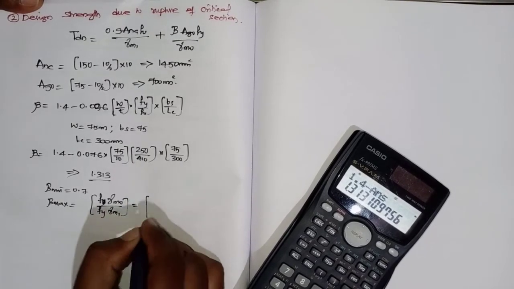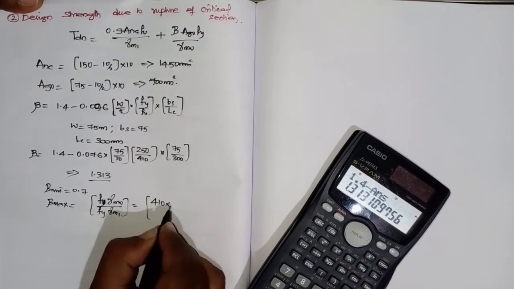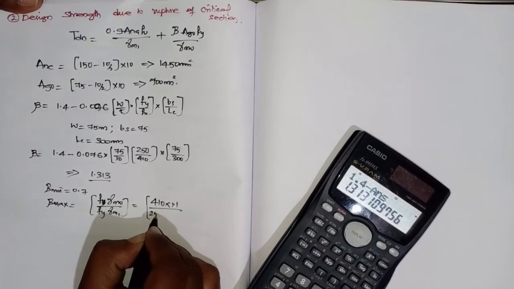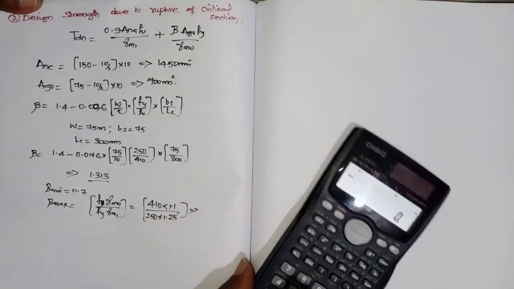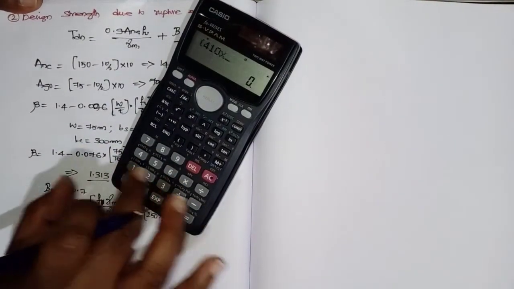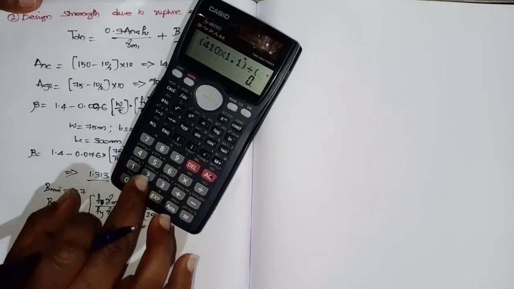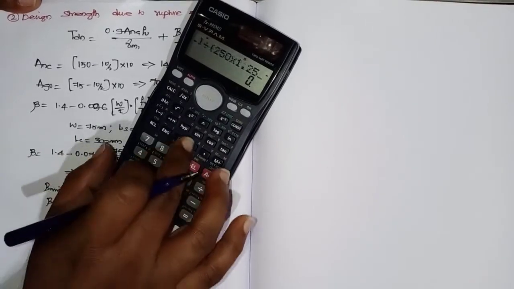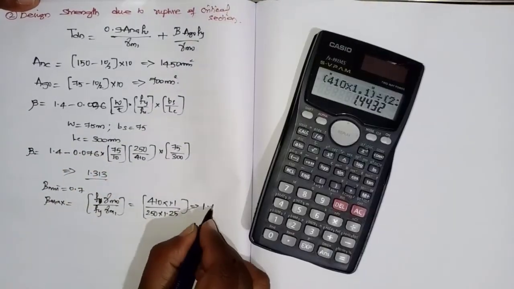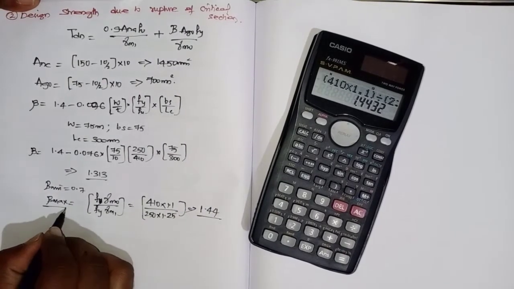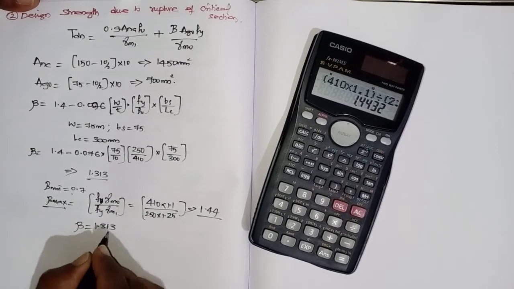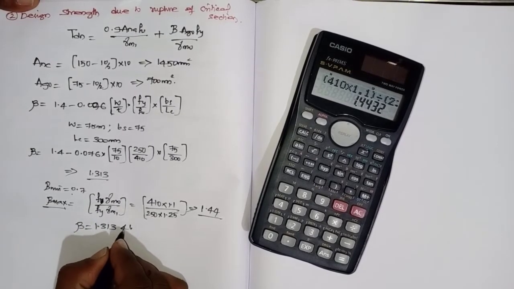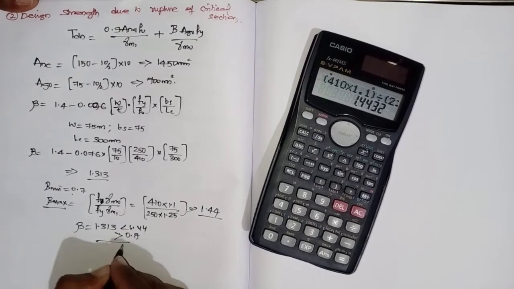So how much is it? 410 into 1.1 divided by 250 into 1.25, so 1.44. This is the maximum, this is the minimum, and it is in between. So the beta value equals 1.313, which is less than 1.44 and greater than 0.7, hence it is within the limits.